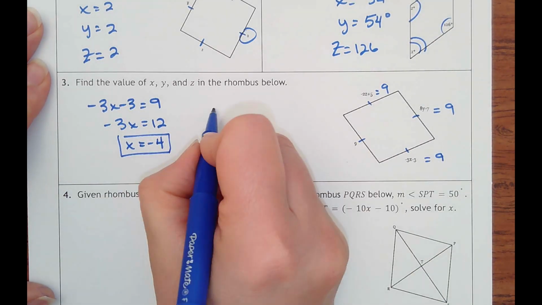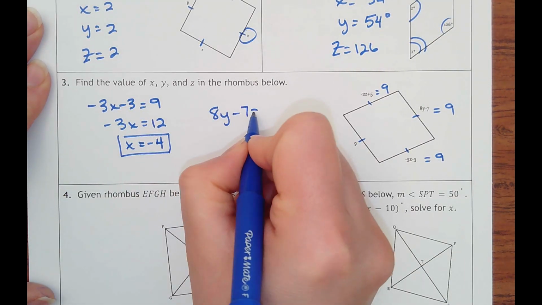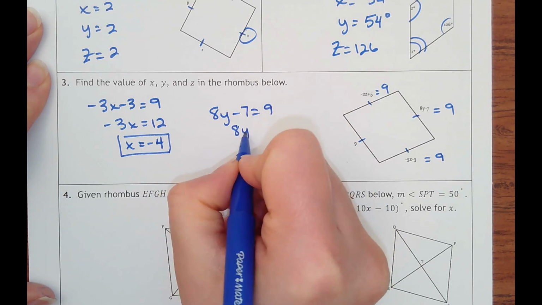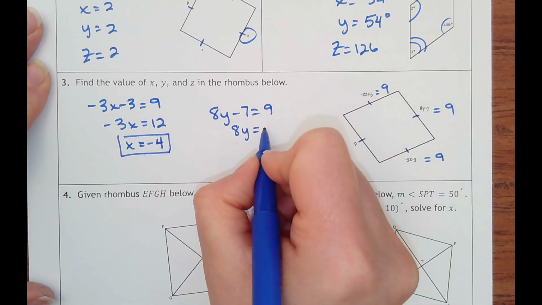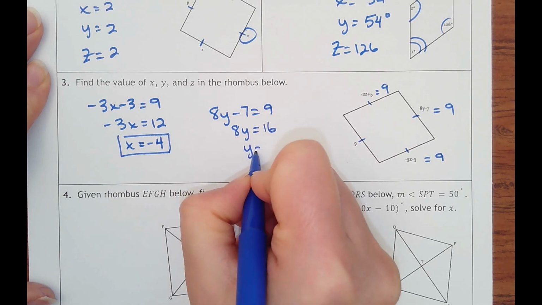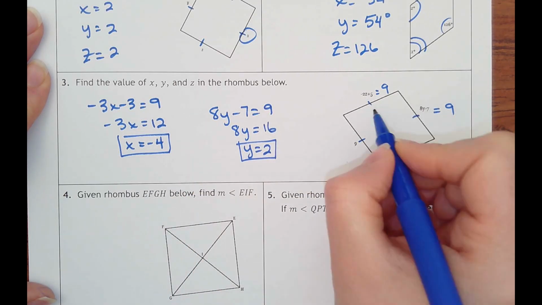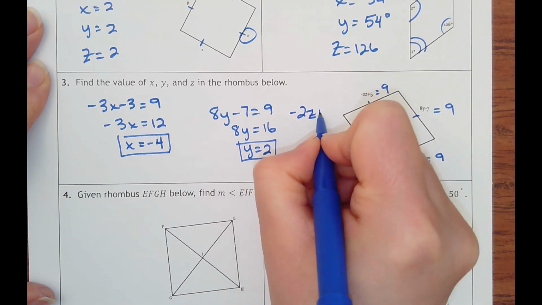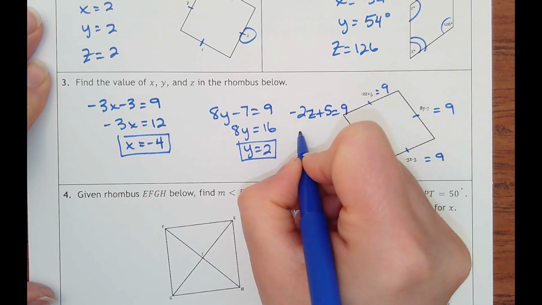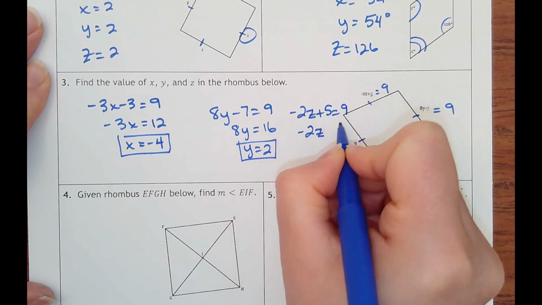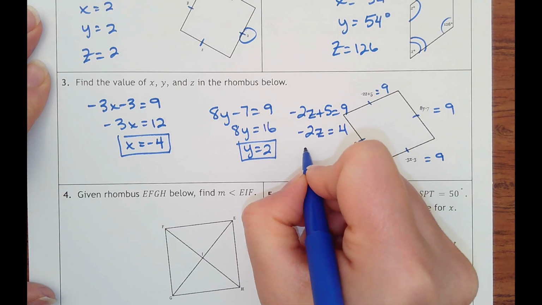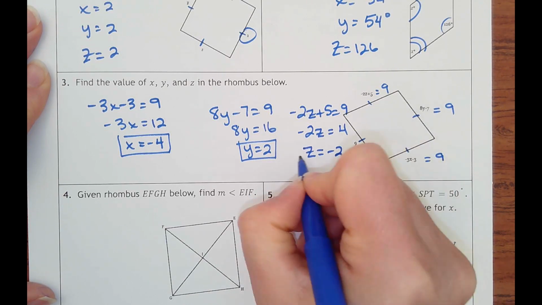I would set 8Y minus 7 equal to 9, add 7, and that would be 16 divided by 8 means Y must be 2. And then negative 2Z plus 5 equal to 9. I would subtract 5 from 9, that's 4. 4 divided by negative 2 is negative 2.